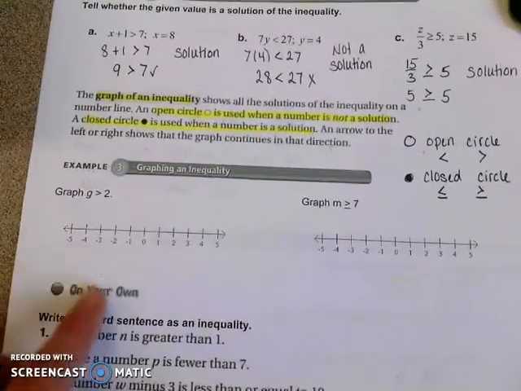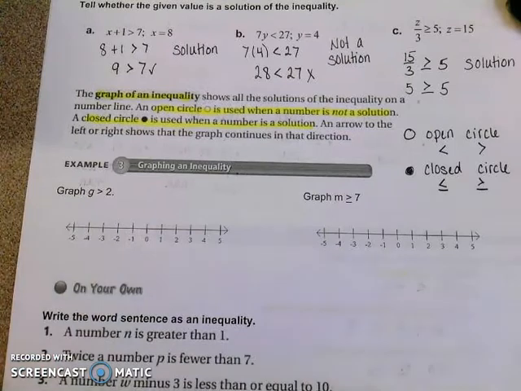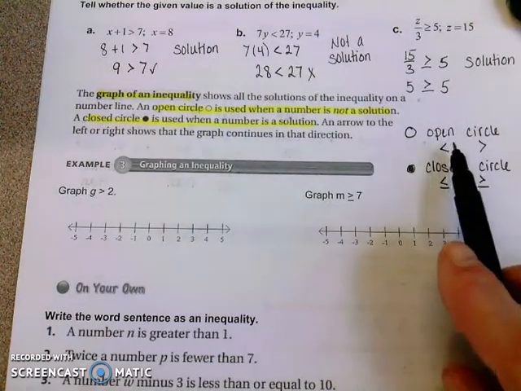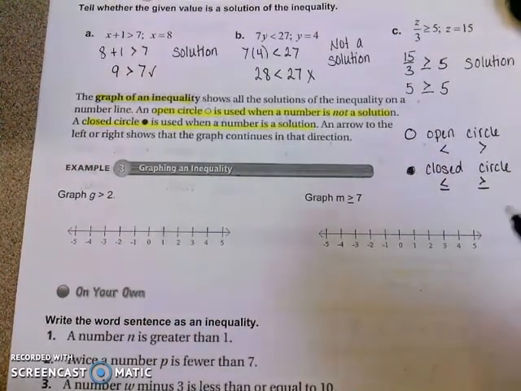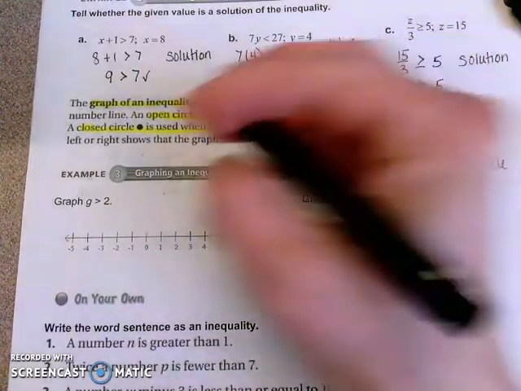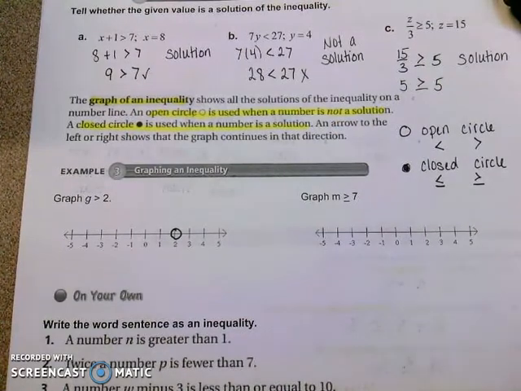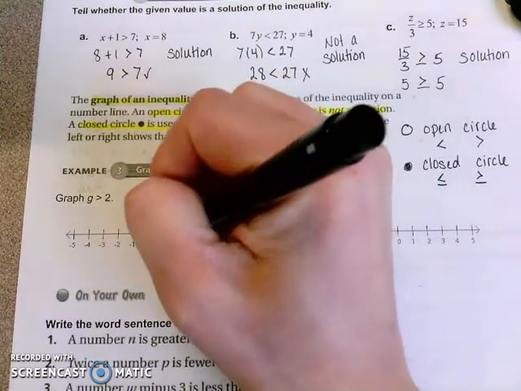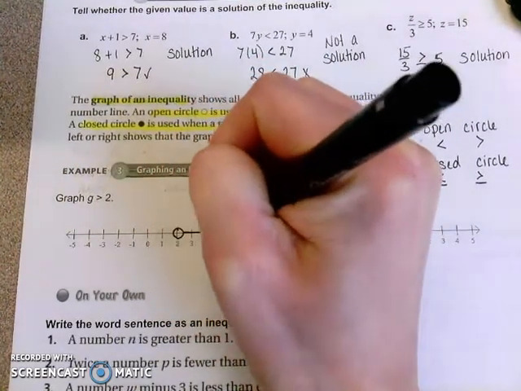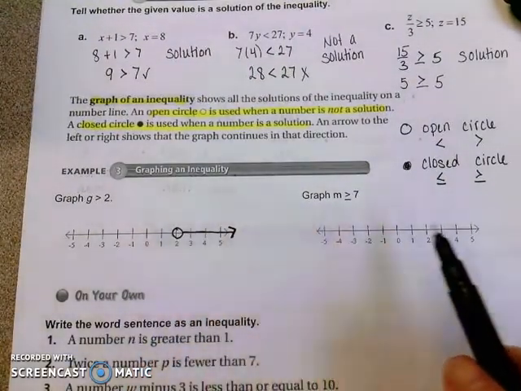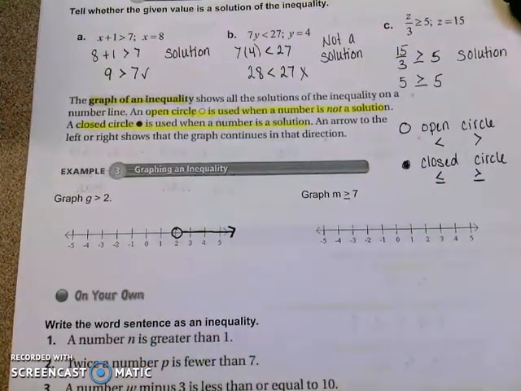This first one, g is greater than 2. So since it's greater than, not equal to, just greater than, we're going to use an open circle and put it on 2. It doesn't say equal to 2, it just says greater, so it's an open circle, meaning 2 is not a solution. 2 is not greater than 2. But we want everything that's greater than 2 included. So what I'm going to do is just draw a line that keeps going to show that everything greater than 2 is a solution of that inequality.